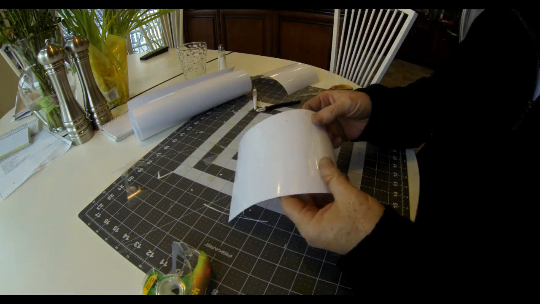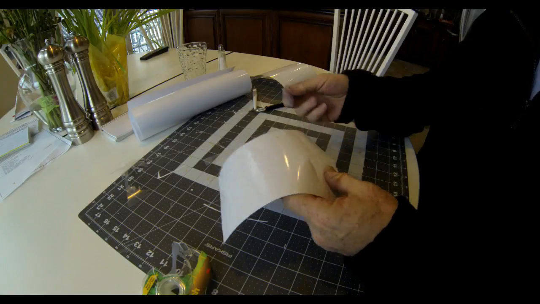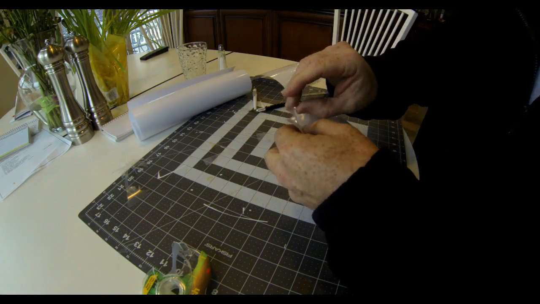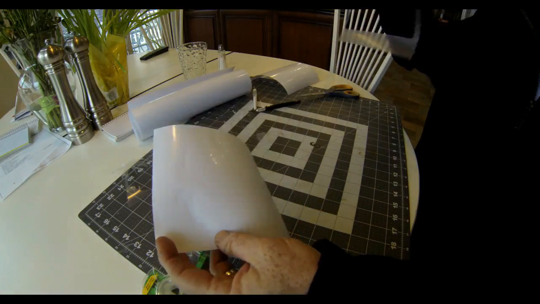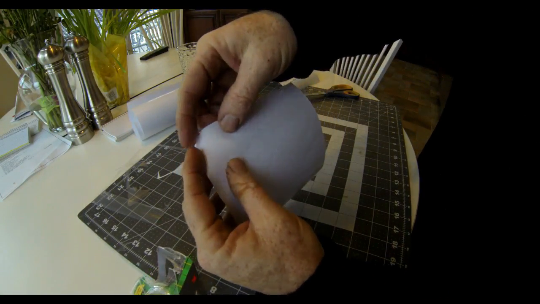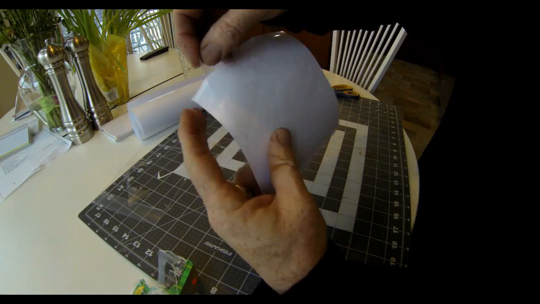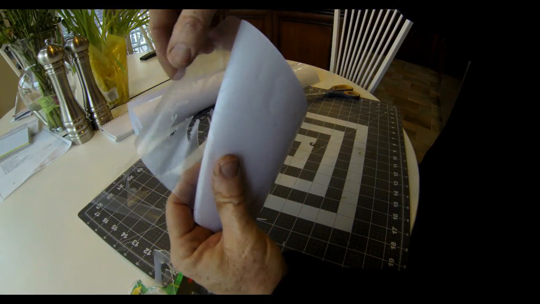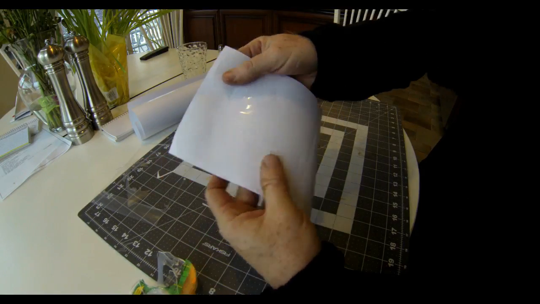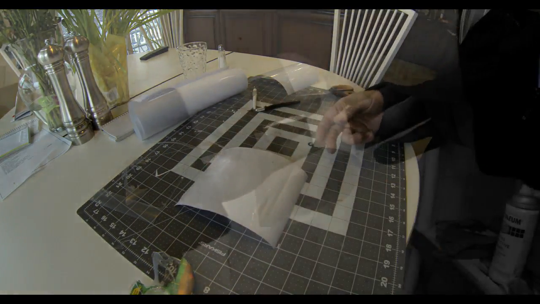And now I'm just going to peel the excess material away from that rectangle that I cut around the template, or around the design. Backing is in place. This is the actual template. This is that clear plastic I was talking about. And it's nice because it's reusable. You can just put it right back in place.